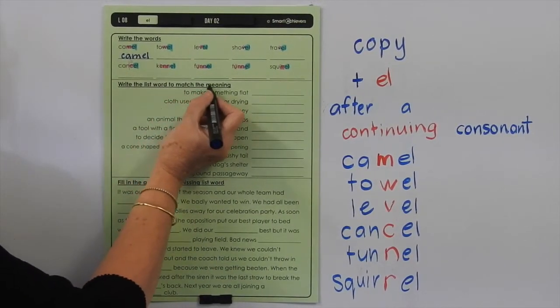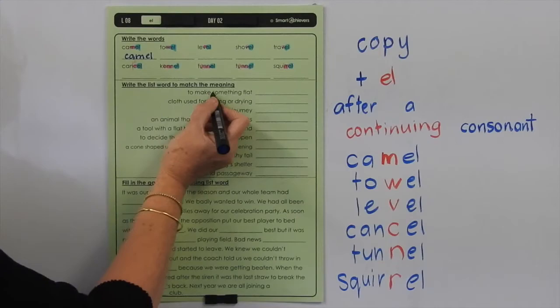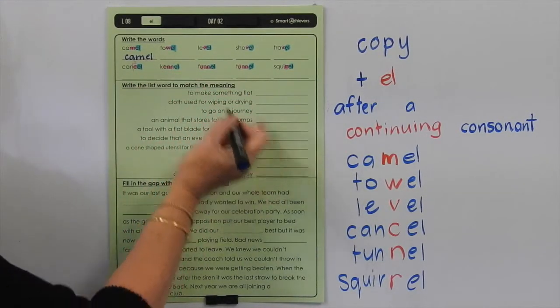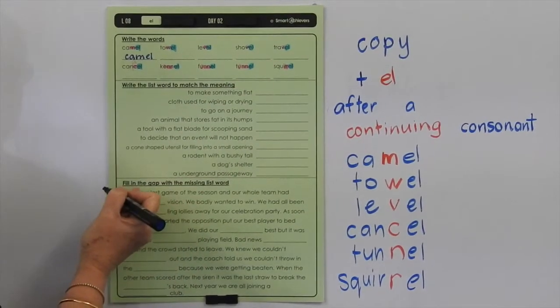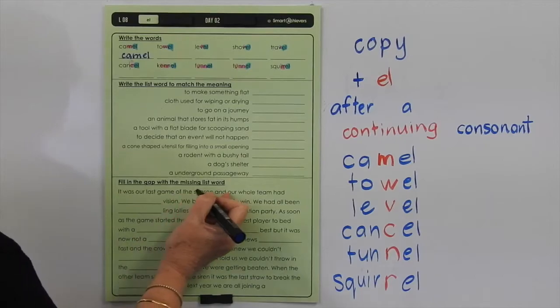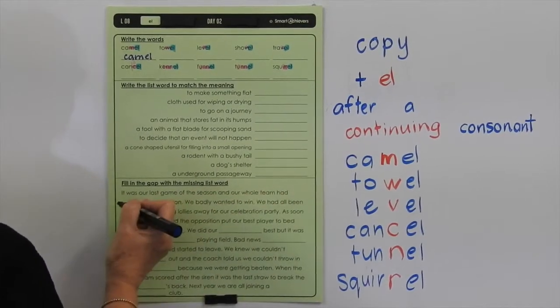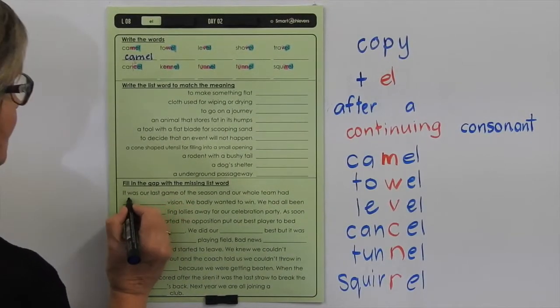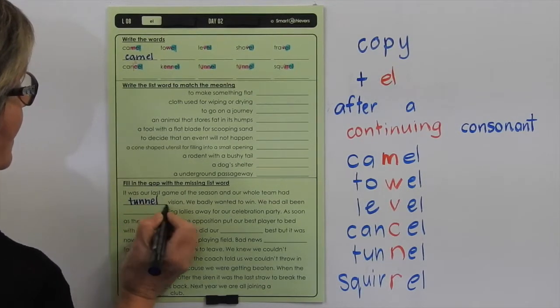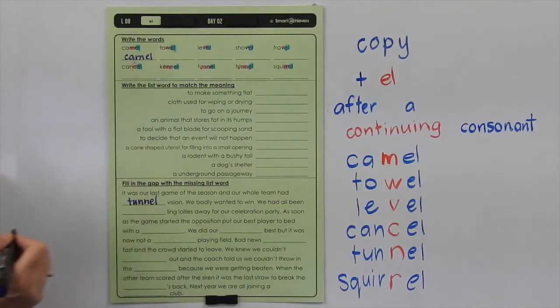Write the list word to match the meaning. You can work out the answers to those using these list words up here. Fill in the gap with the missing list word. It was our last game of the season and our whole team had something vision. So the first one would be tunnel vision. Now, these may be tricky. You may need to work with your group to get that done.